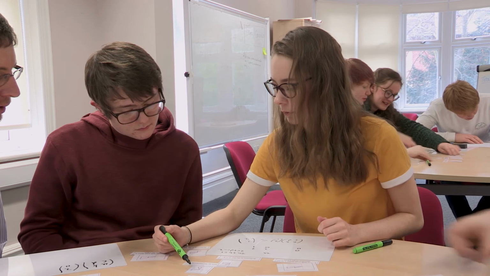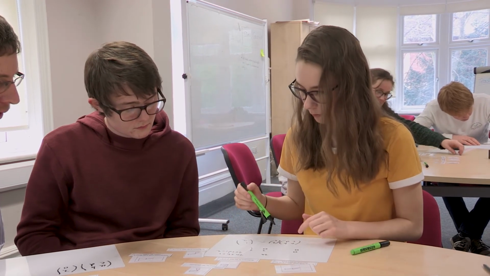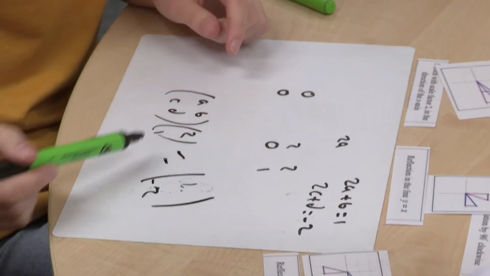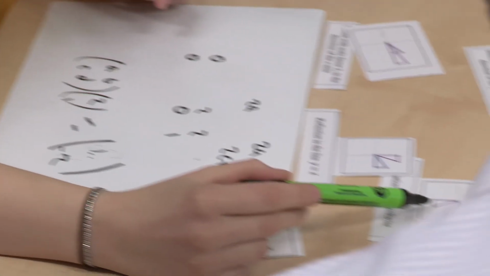Taken the point that it was originally, yeah, and the matrix that we don't know what it's been multiplied by, we've called A, B, C, D. Okay. And then that's got to equal the point that it's now turned into.